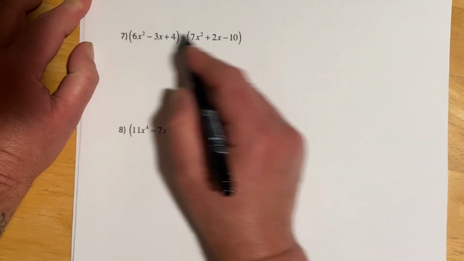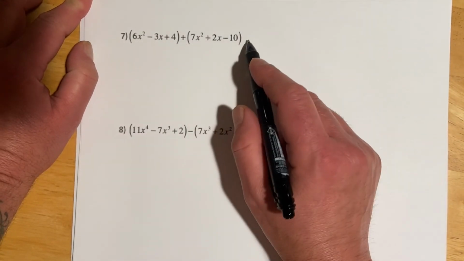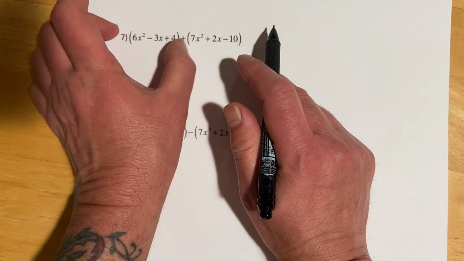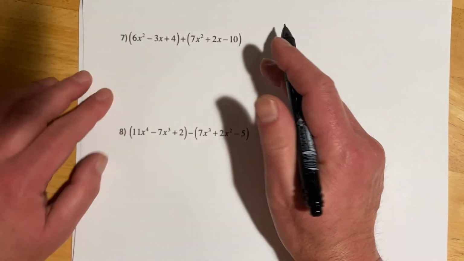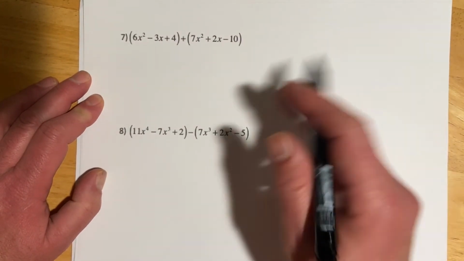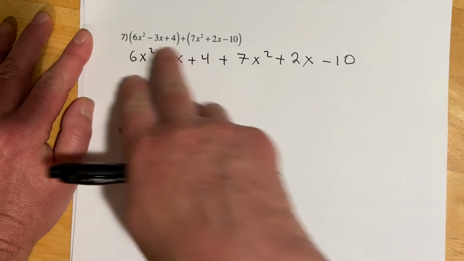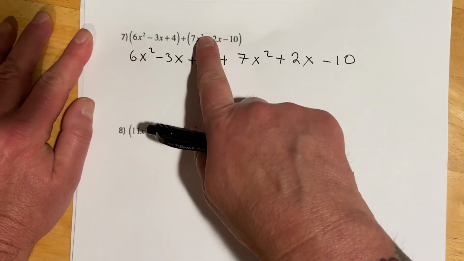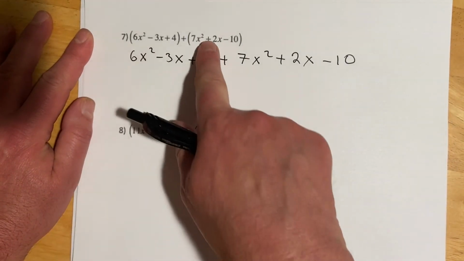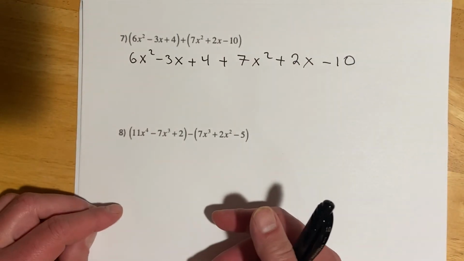Okay, so number 7, these parentheses are doing absolutely nothing. It's just kind of showing that there was one polynomial plus another polynomial. So I'm going to rewrite this a little bit larger, and I'm going to drop the parentheses. The exact same thing, just no parentheses in there. The parentheses will matter when we subtract, but for addition, they're pretty much just for show.